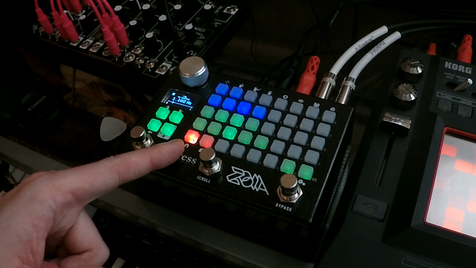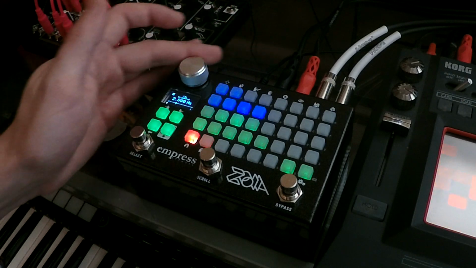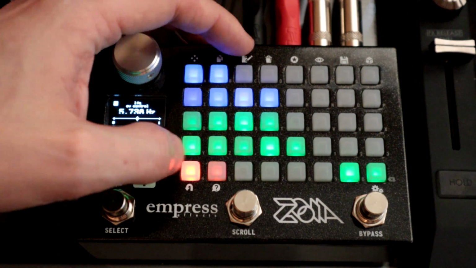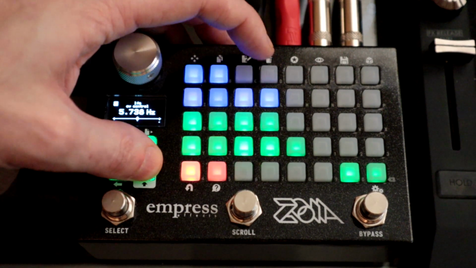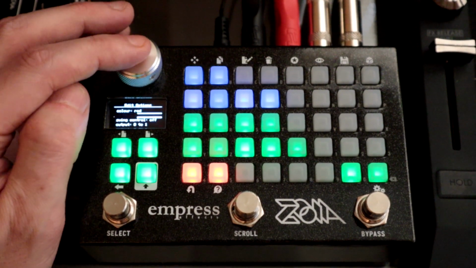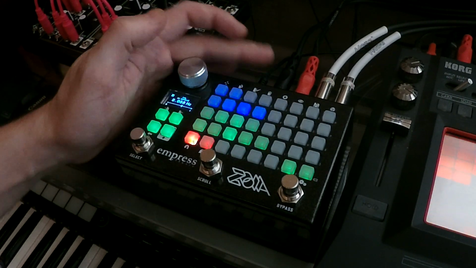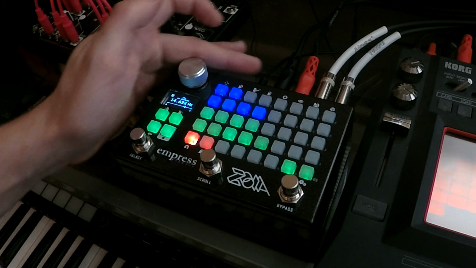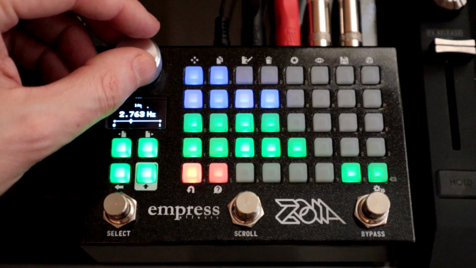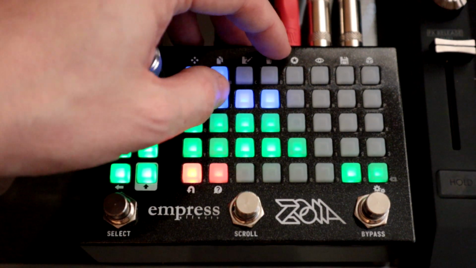If I go here on the LFO, we can change the rate of it. So we want that to be a square wave now. Since that's set, I'm going to hold Shift, press Edit, and change that from triangle to square. So we can hear the difference there. All right, so let's just get rid of all this.